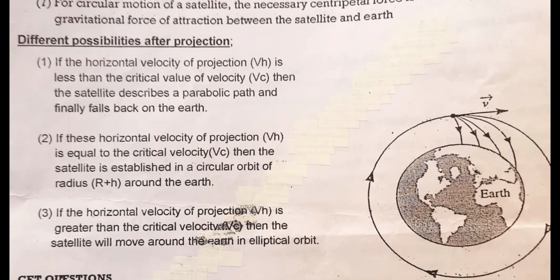Now the second case, if both are equal, then what happens? The satellite is established in a circular orbit. So the total radius of the Earth plus how much height it goes up. So the total distance from the center of the Earth, if you are calculating, will be r plus h.